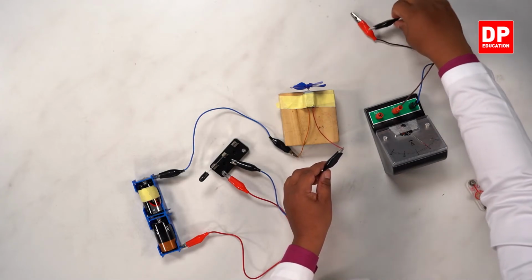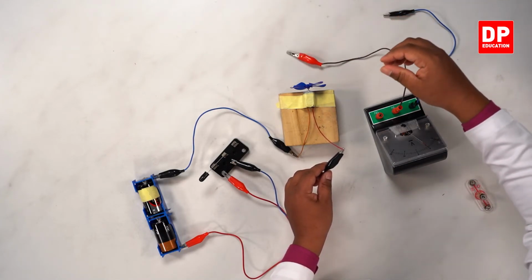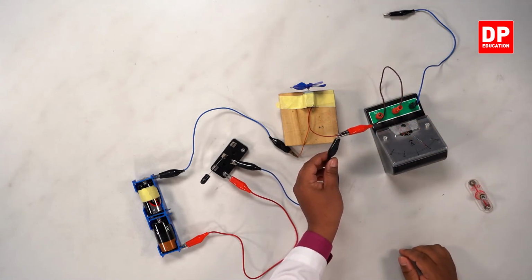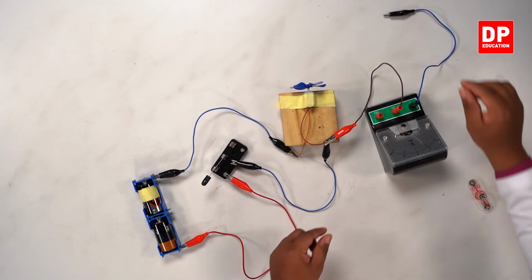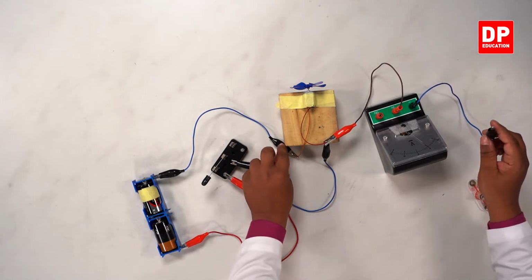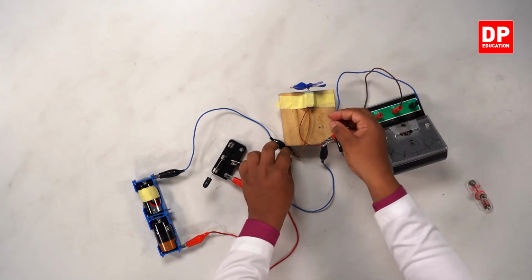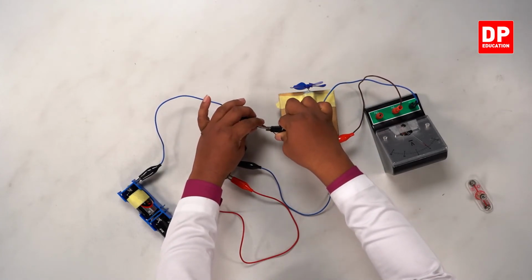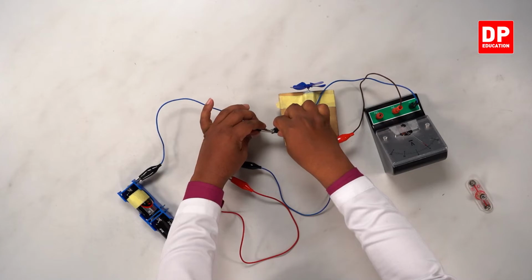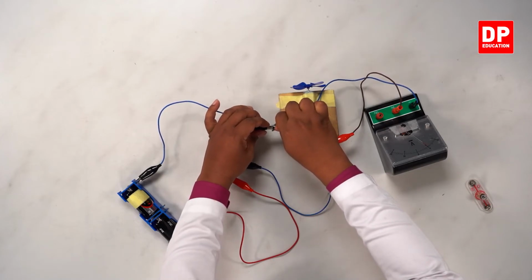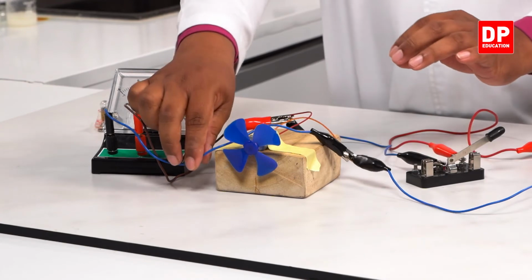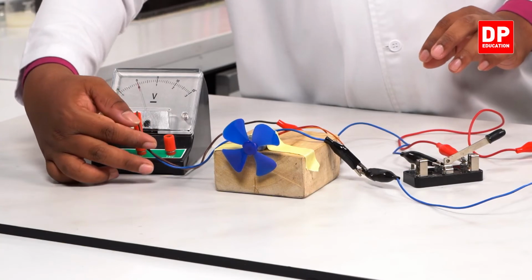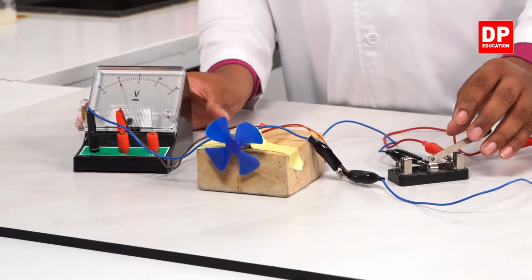So the red color terminal of the voltmeter should go to this one like this, and the black color terminal to the other terminal of the motor like this. Now let's turn on the switch and we'll measure the voltage here.